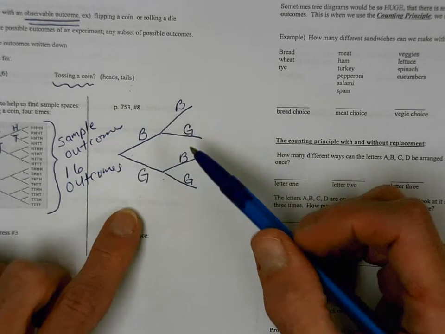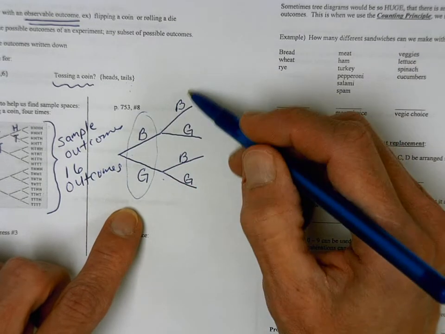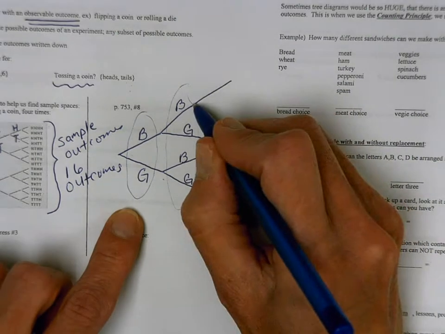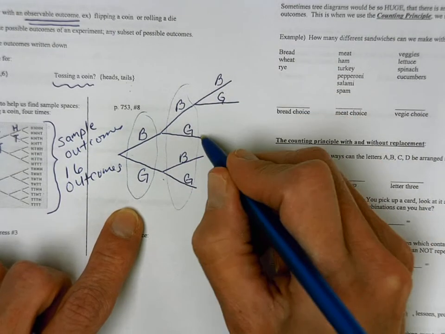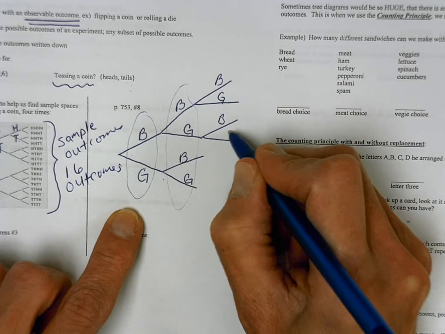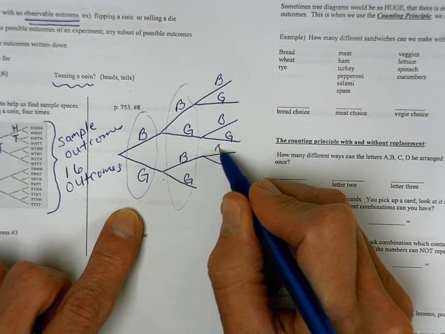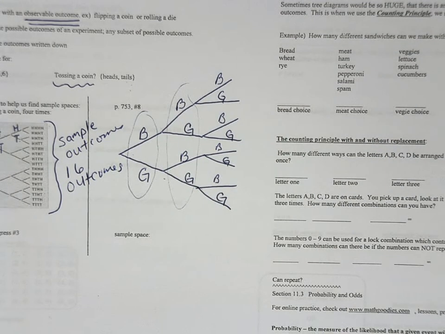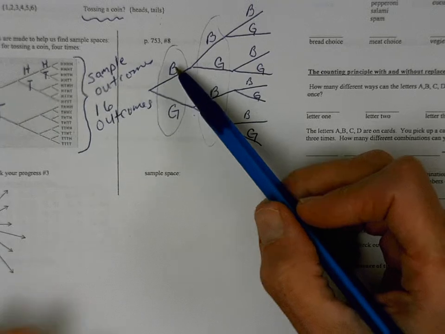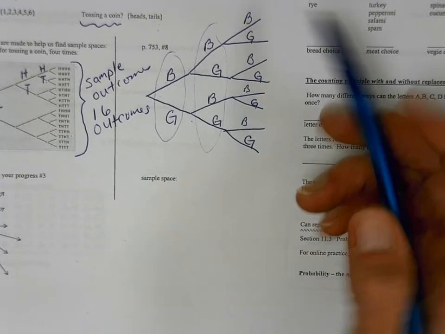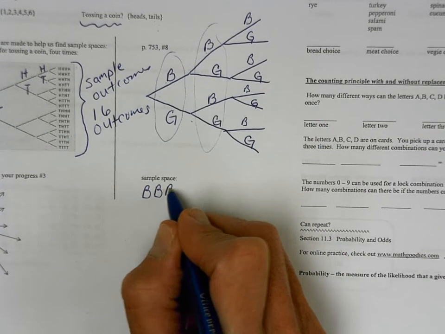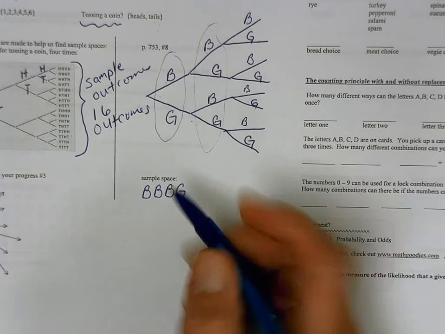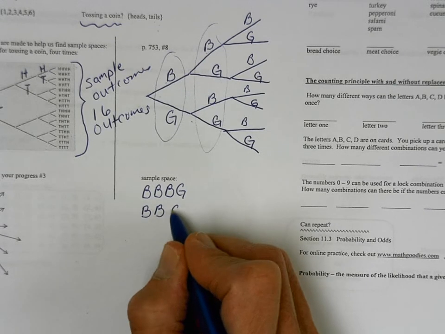Okay, so this is child 1. These are our options for child 2. Now let's do child 3. So we have a boy and a girl. Right here we could have a boy or a girl. Here we could have a boy or a girl. And here we could have a boy or a girl. Now let's write down all of the sample space here. We could have a boy, boy, and then another boy. We could have a boy, boy, and then a girl. See how I'm just following my branches? Whoops.